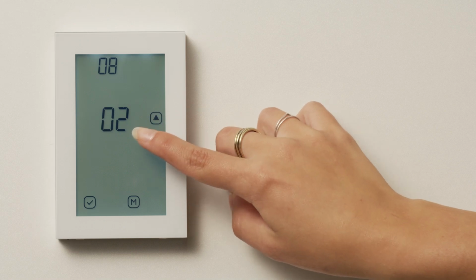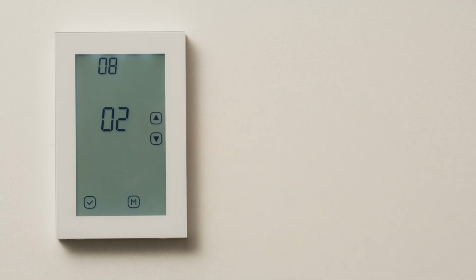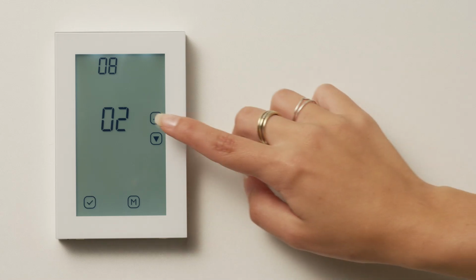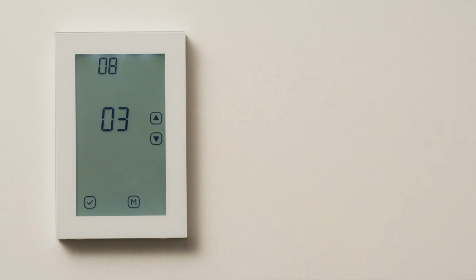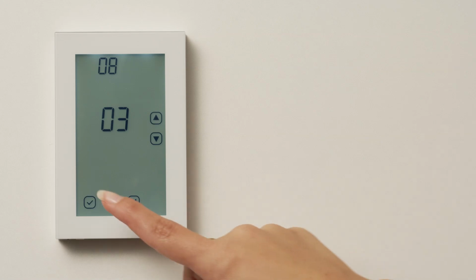Number 2 is a single day option. Number 2 should be used when you want the floor heating operating on a single day of the week. Number 3 is a 7-day option and it is the most common option. 3 should be used when you want the same settings for every day of the week.